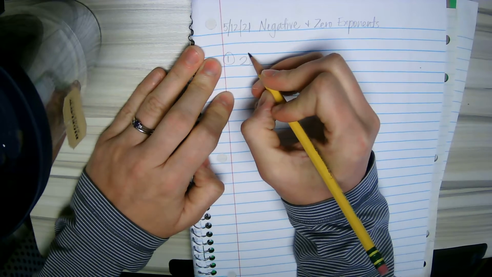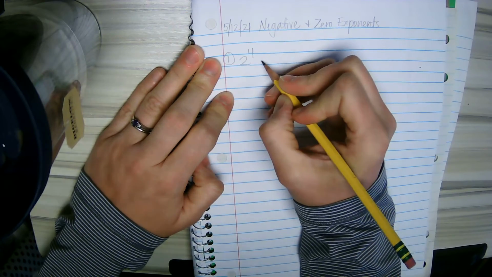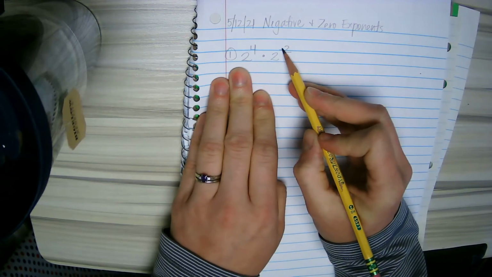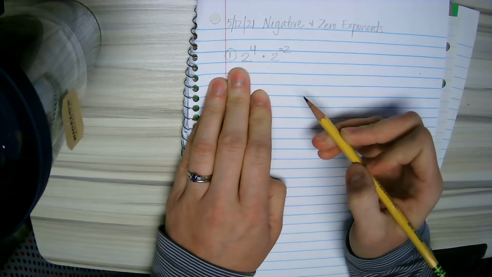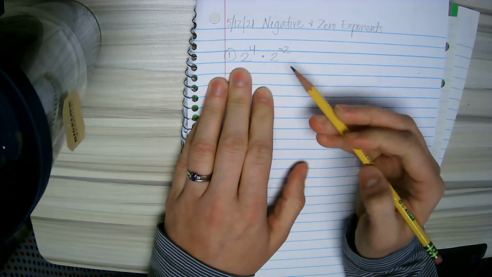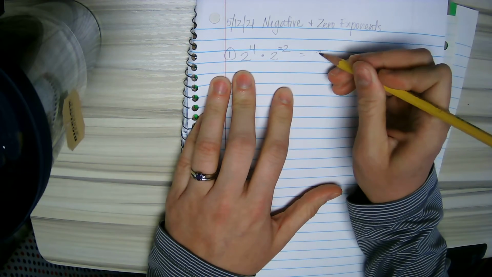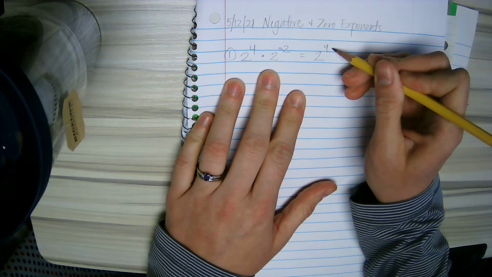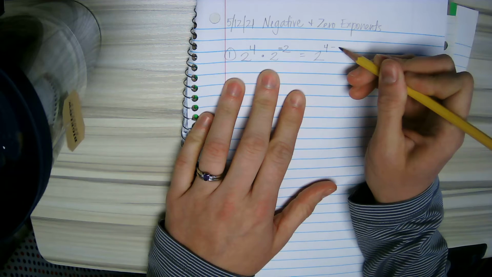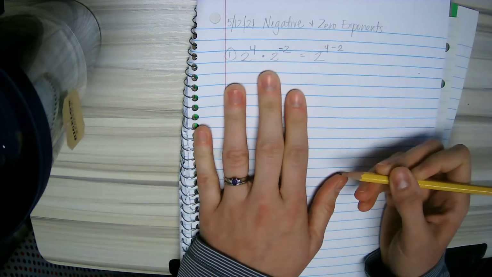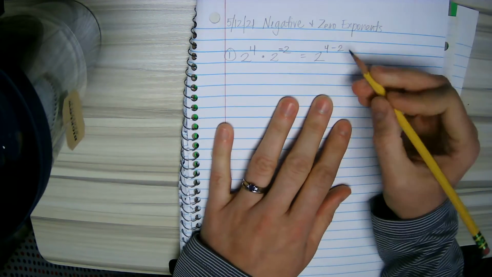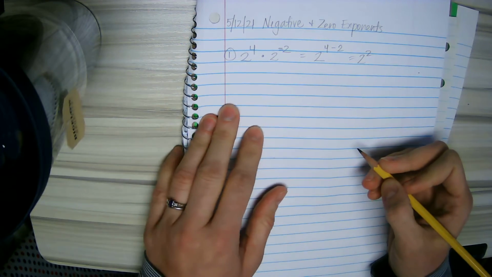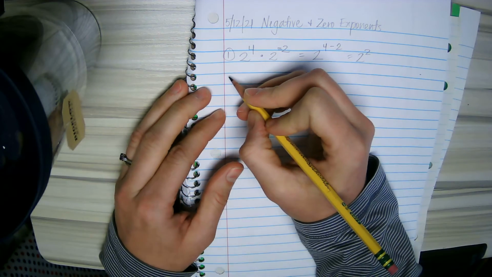So 2 to the 4th power times 2 to the negative 2nd power. That's a negative sign. So I would say that this equals 2. We keep our base, and then we add them. So adding the opposite is the same as subtraction. So 4 minus 2 equals 2 to the 2nd power, right?